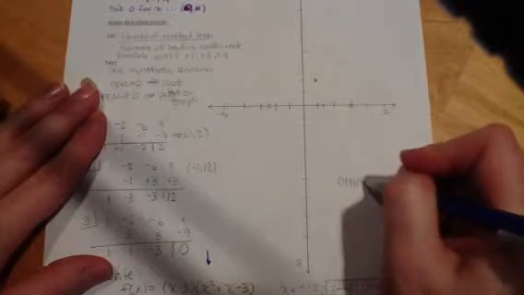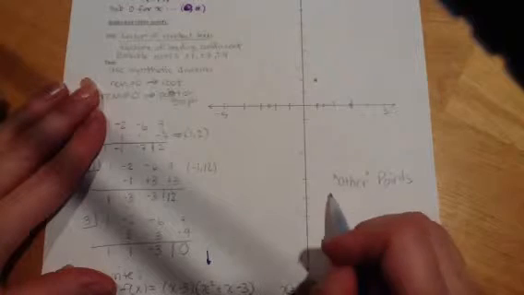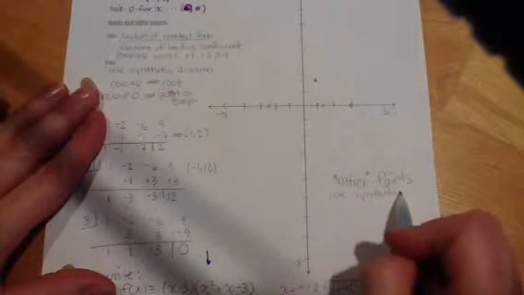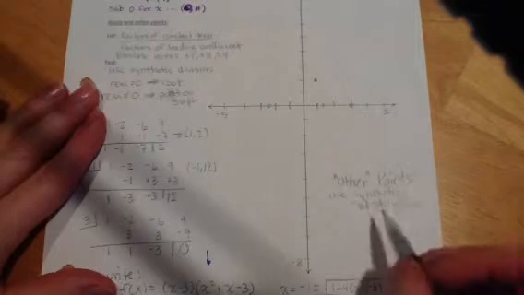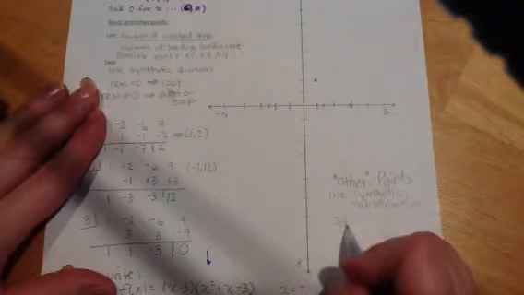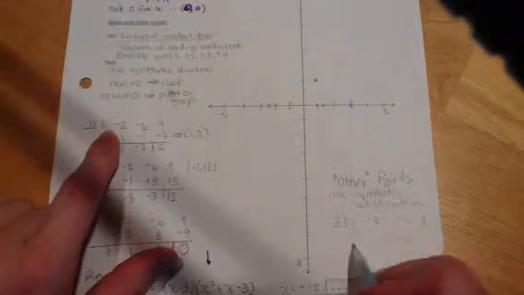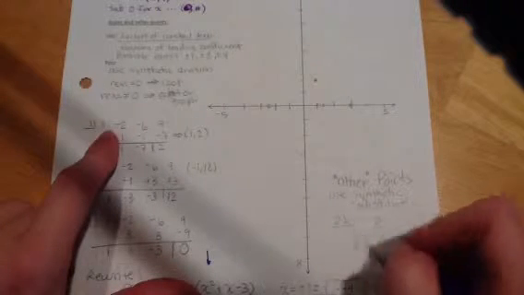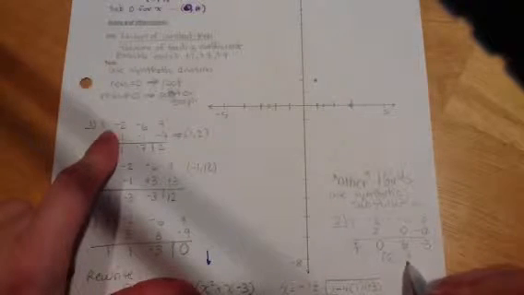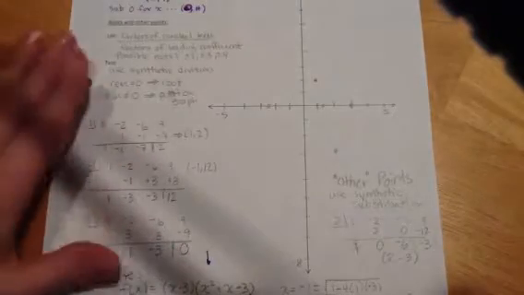Actually, I want to talk about finding other points. You can use synthetic division or synthetic substitution to find other points. Let's say I wanted to know where the graph was when x equals 2. I could put 2 into my original row, and that 1 just comes straight down. Then 2 times 1 is 2, add 0, multiply 0, add negative 6, multiply negative 12, add negative 3. I could figure out that 2, negative 3 would be another point on my graph. So I could create more and more points in order to get a more accurate graph.